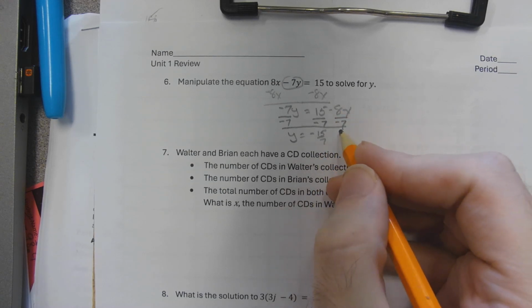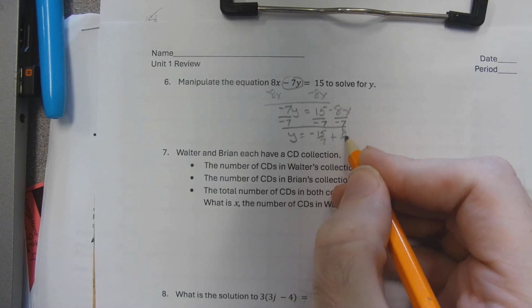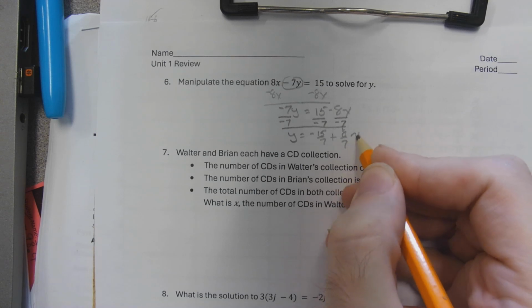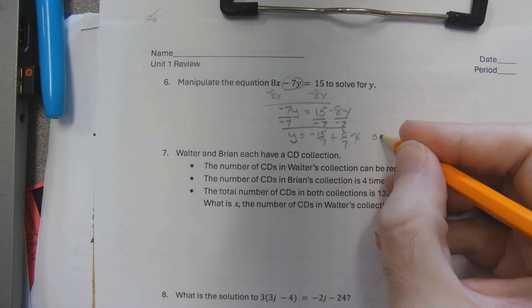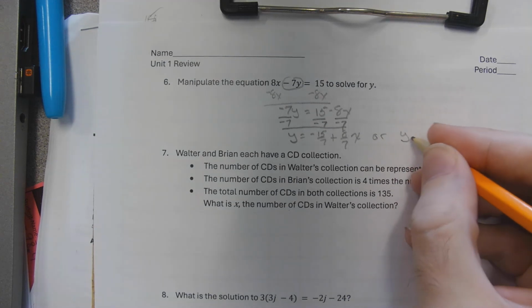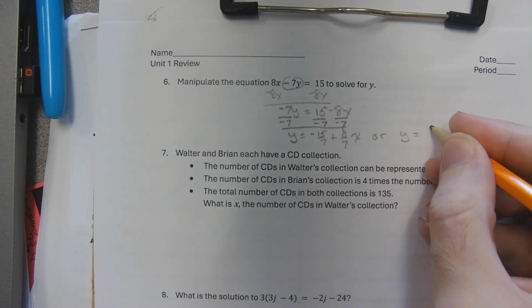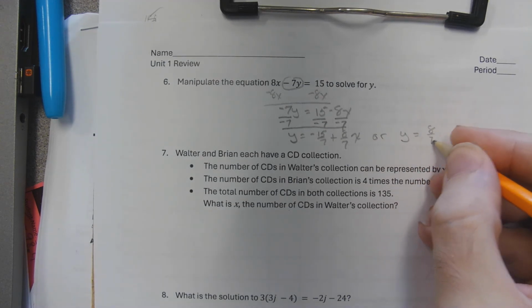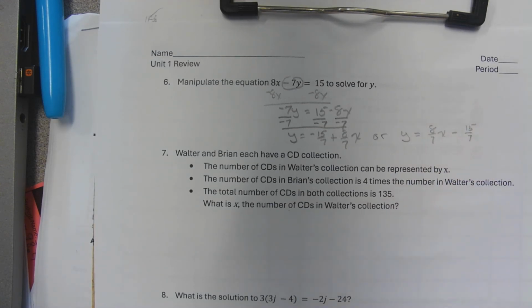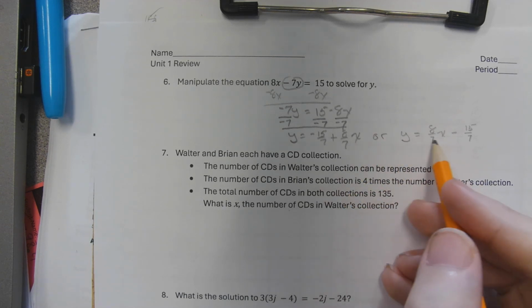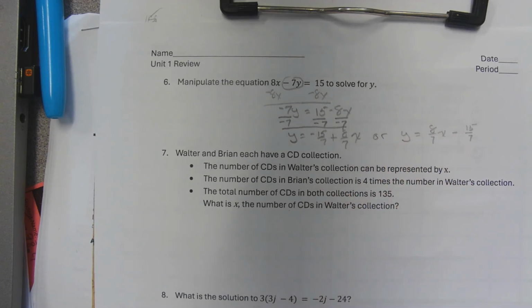Negative and negative make positive 8/7 x. Now, we could rewrite this as y equals 8/7 x minus 15/7. Okay, either one of these is fine. They're the same exact thing.